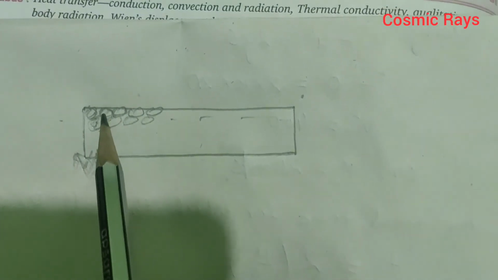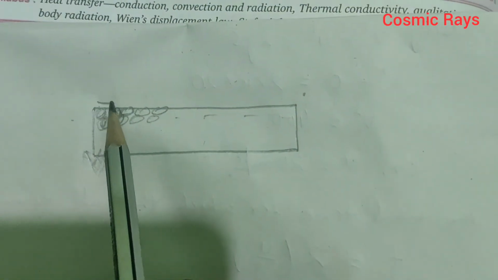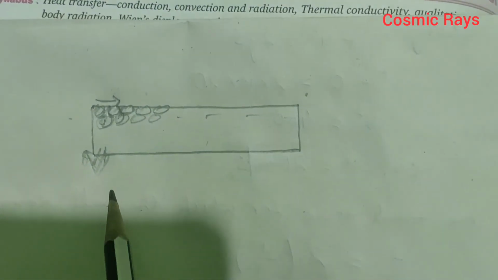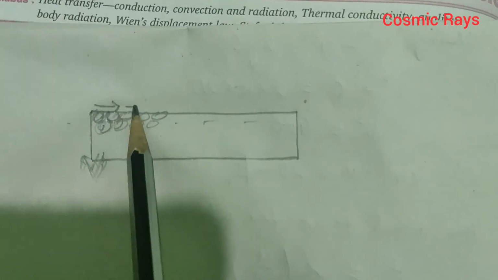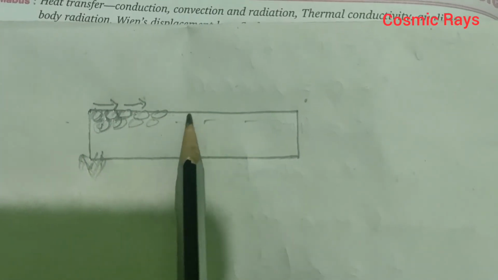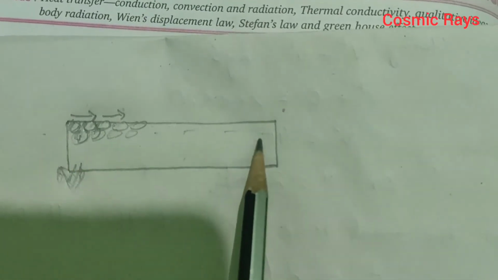So by simple means of contact, the heat will flow from higher to lower end, or from the molecule which is at a higher temperature to a molecule which is at a lower temperature. And this phenomenon will continue and heat will be transferred from one end to the other end.